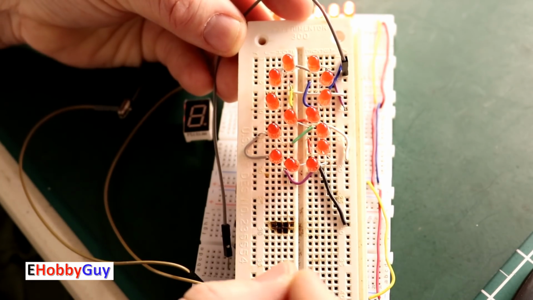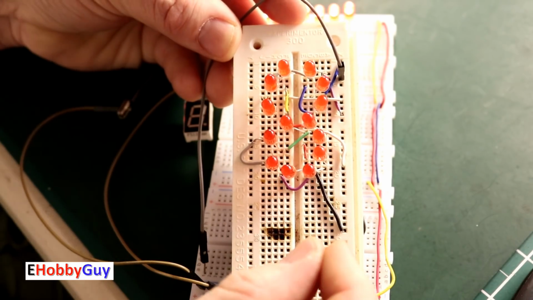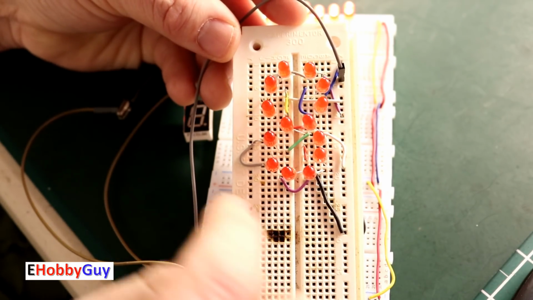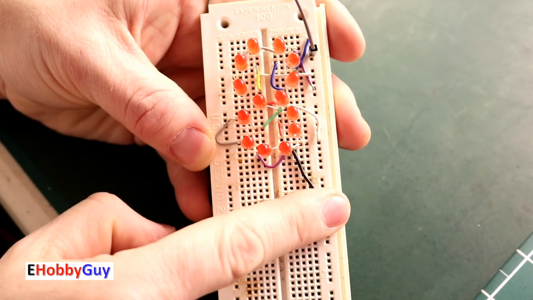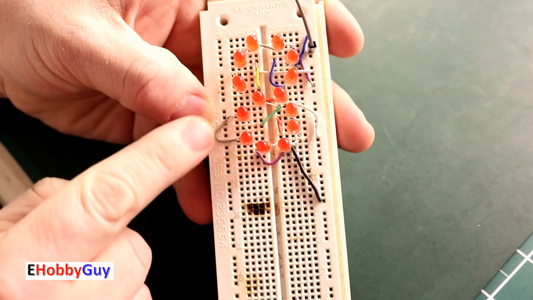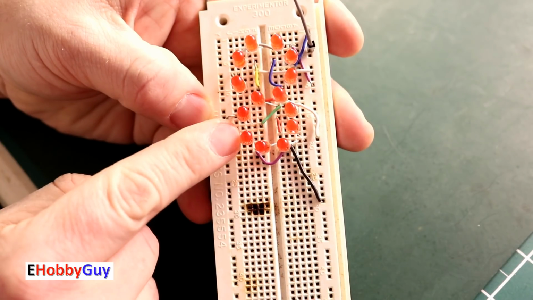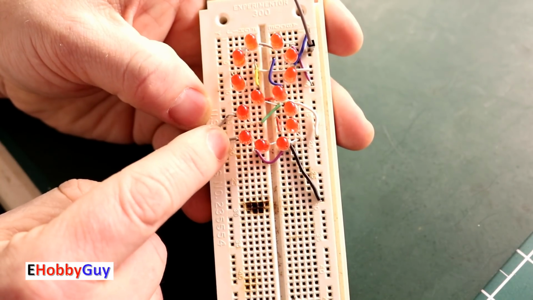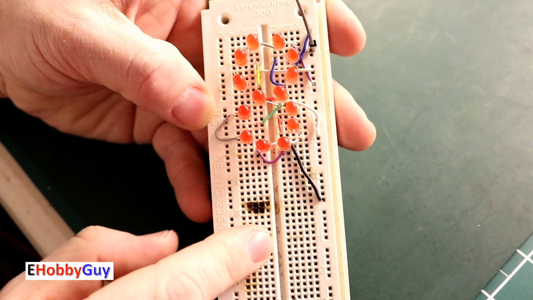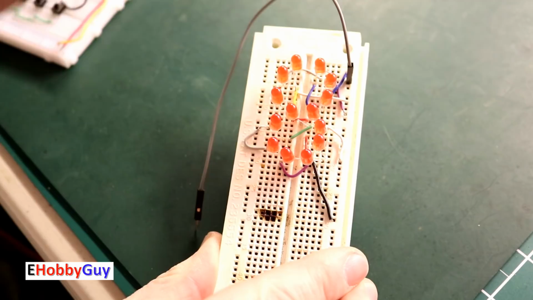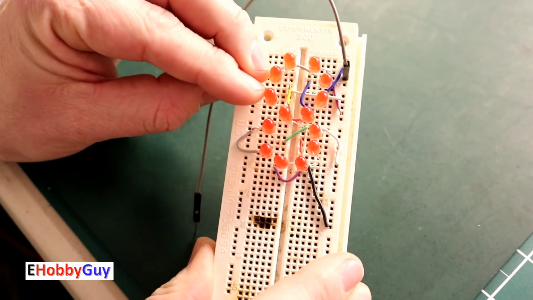So I built my own 7-segment display. We'll use it as a test display to go through the function of the chip. Now in addition to joining all of the anodes to each other, I did have to join the cathodes of each segment. So these 2 LEDs have their cathodes joined, these 2 LEDs have their cathodes joined, and so on all the way around.